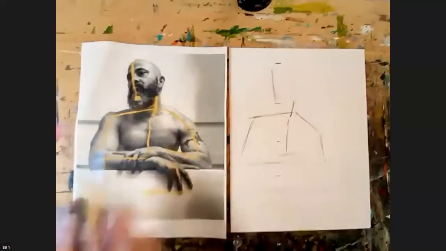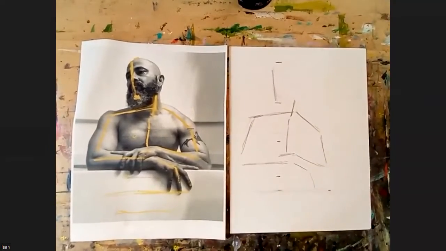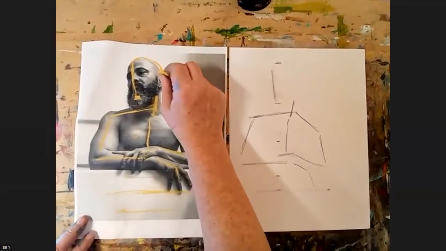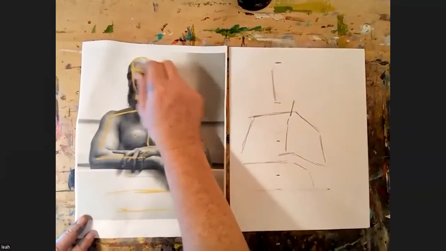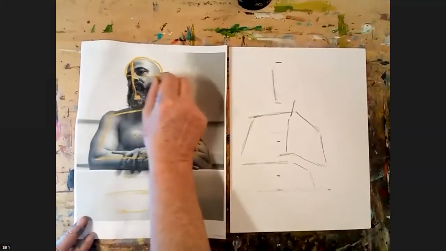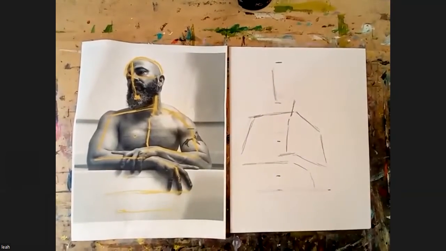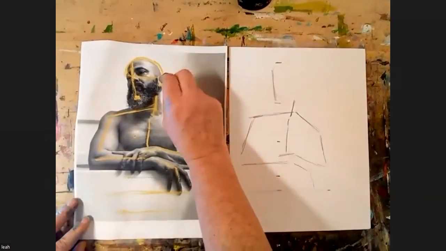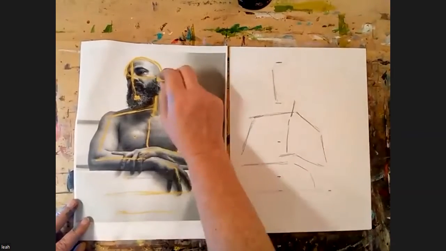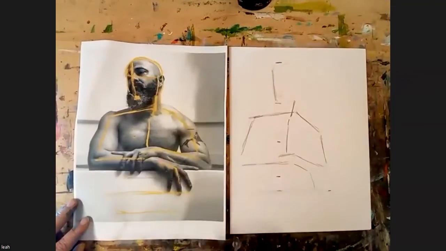Now, as I structure the head, which I'm going to do in a simplified way here, remember that the head is like this egg or oval shape that connects to the neck. And then here's the jawline. And then there's that side of the face.